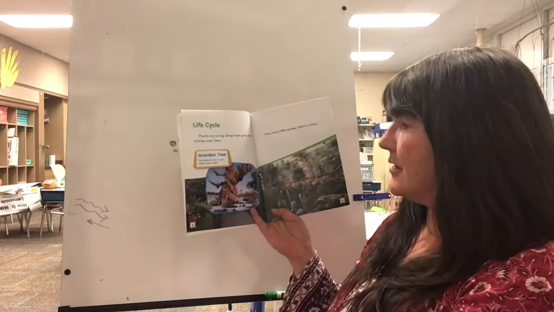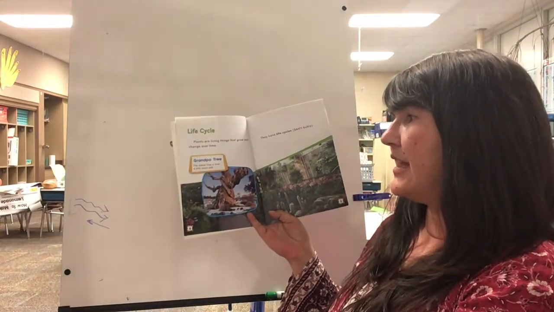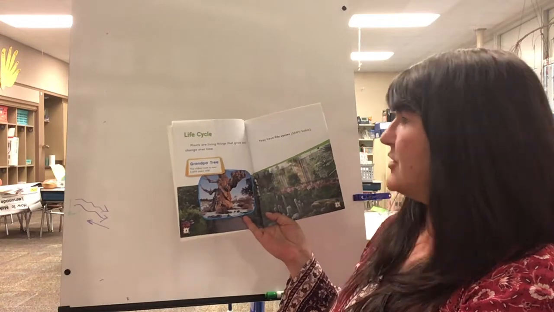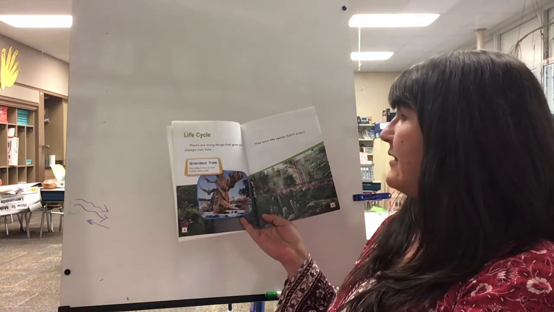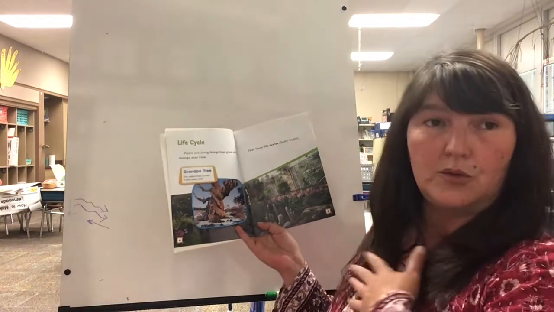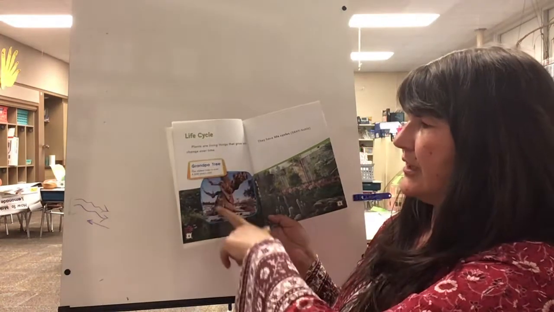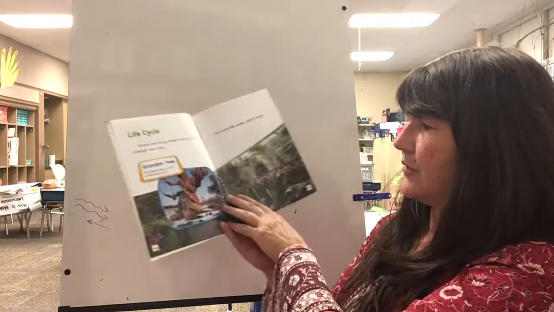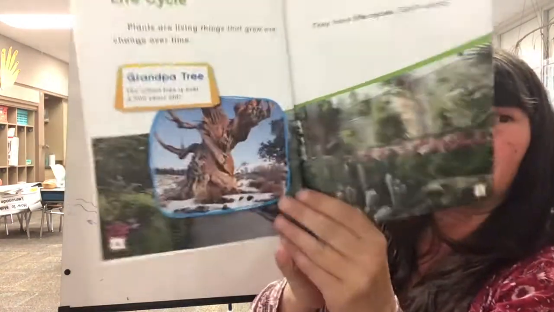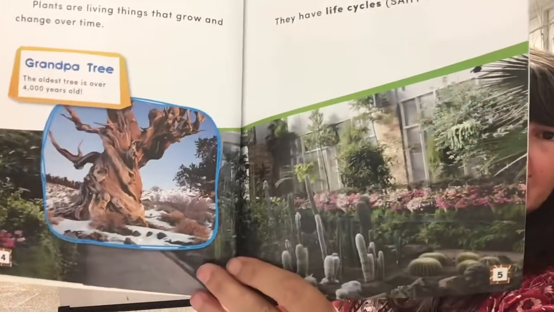Life cycle. Plants are living things that grow and change over time. They have life cycles. So, like us, plants are alive. Grandpa tree. The oldest tree is over 4,000 years old. Look at that guy.